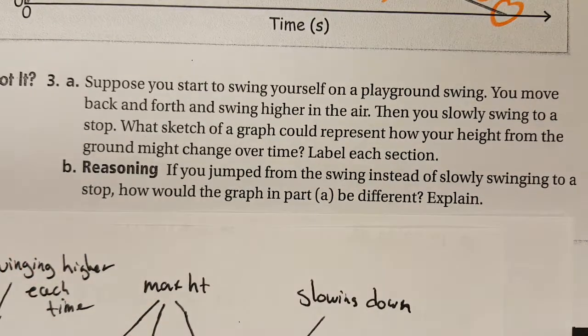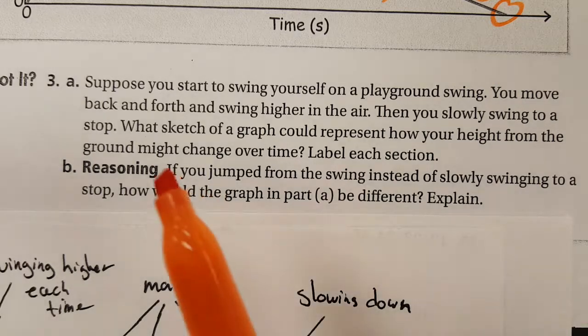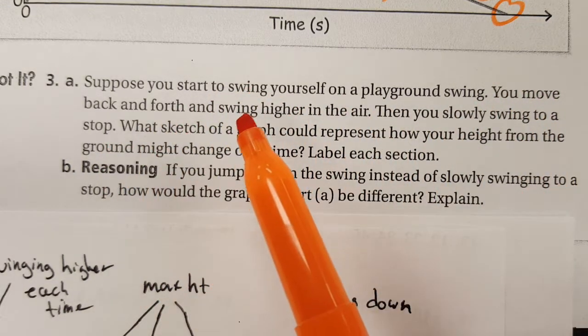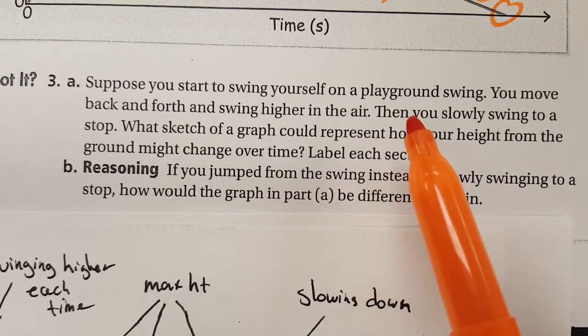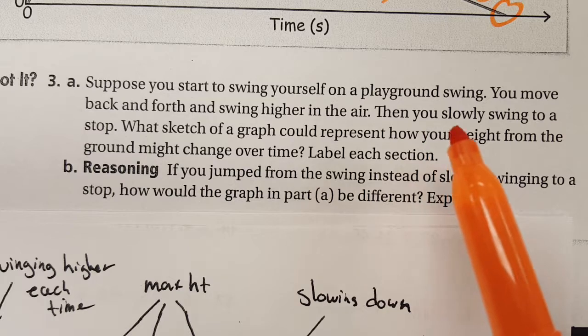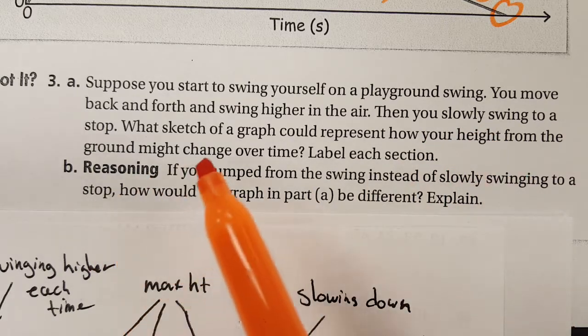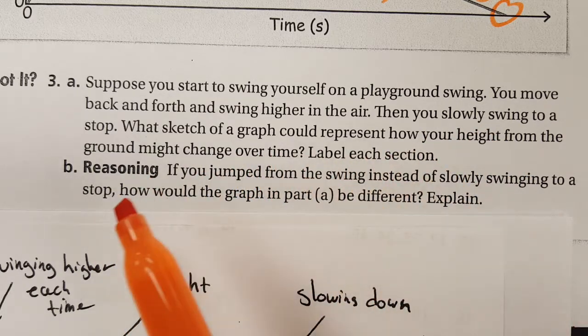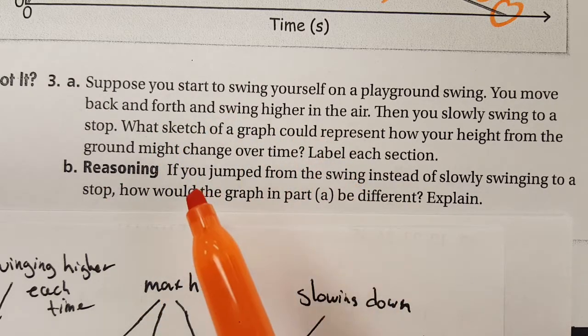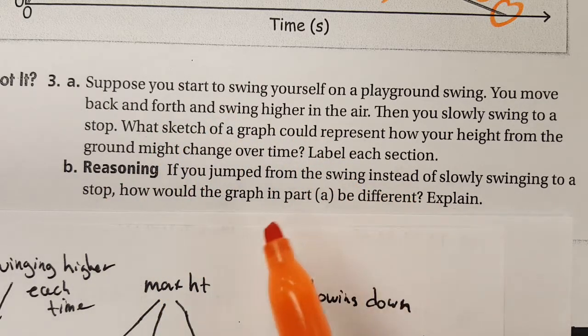Here we go. Suppose you start to swing yourself on a playground swing. You move back and forth and swing higher in the air. Then you slowly swing to a stop. What sketch of a graph could represent how your height from the ground might change over time? Label each section. So then part B, what's the difference between slowing to a stop and then if you jumped off from the swing? So here's my rough sketch.